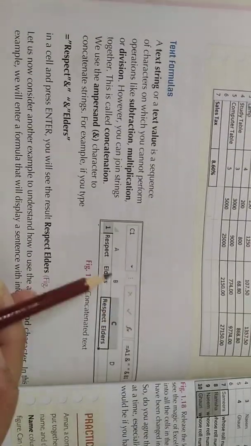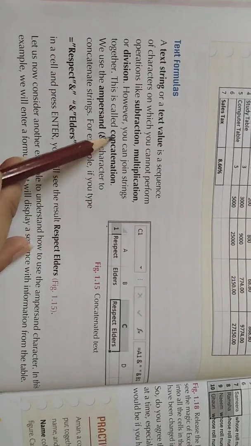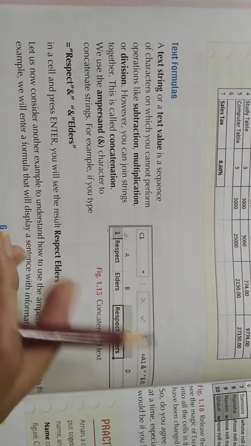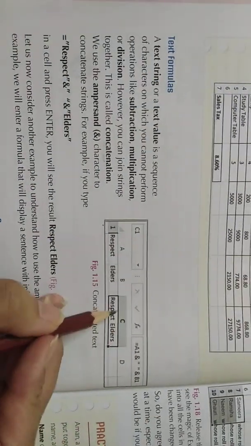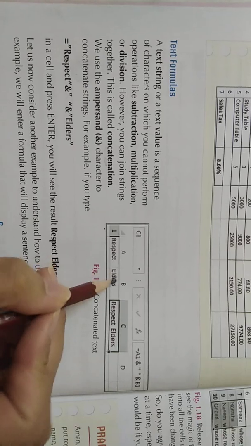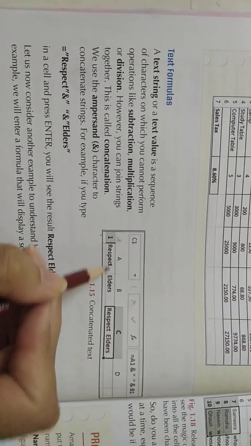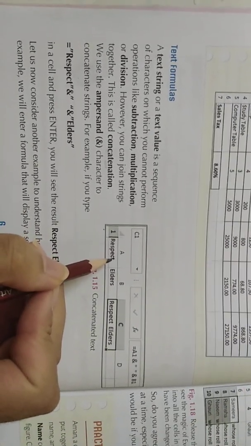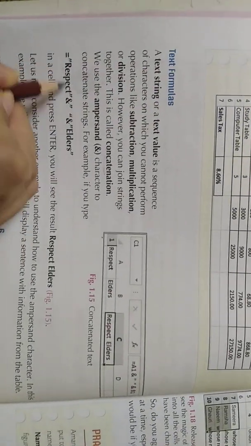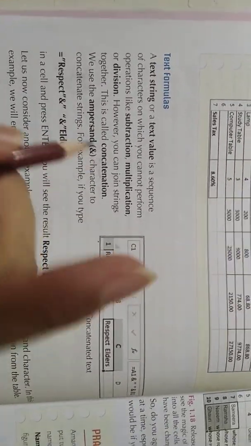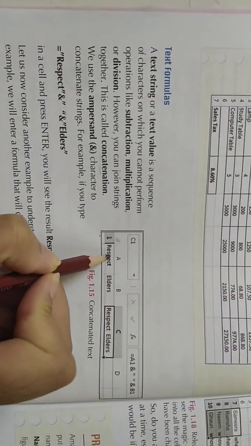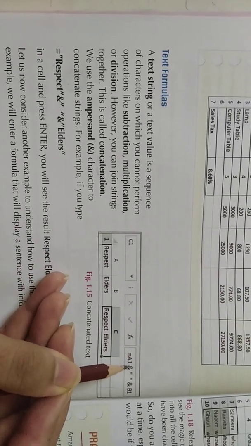So your next topic is text formulas. Text formulas are those formulas in which you concatenate, which means to join strings. A text is called a string. So when you want to concatenate or join two columns or cells in which words are given, you will use text formulas, which are written like this. You have to give the address of the first column, then you add the ampersand sign.